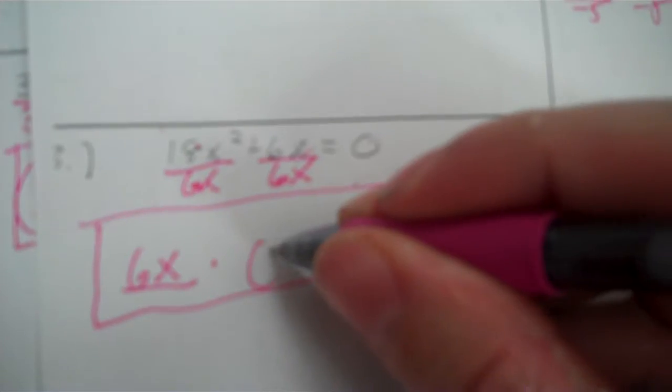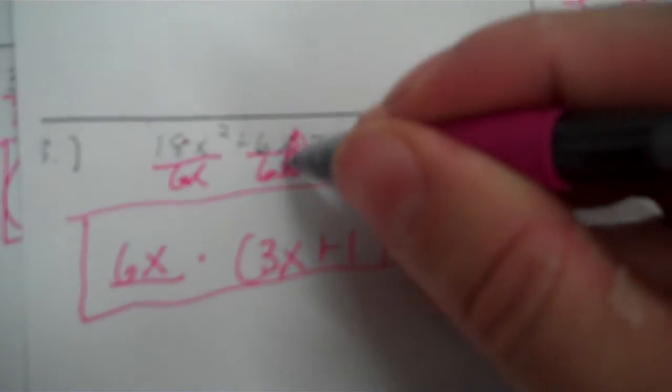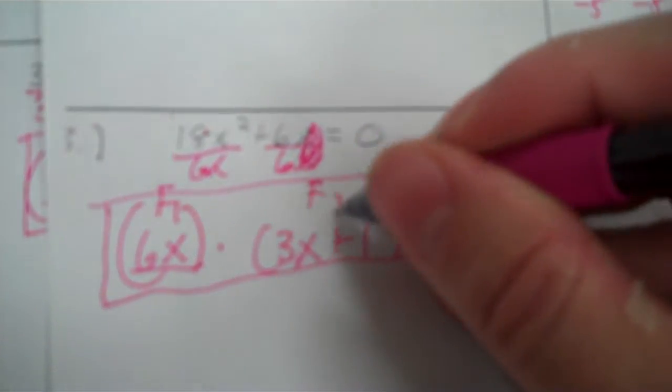So I transfer that over. And then I divide 18 by 6, that's 3. And that's x plus 1, and that cancels. Okay, so that's factor 1, that's factor 2. Okay, so 6x equals 0, 3x plus 1 equals 0. Divide by 6, I get 0. Take 1 away. 3x equals negative 1, then I divide by 3.